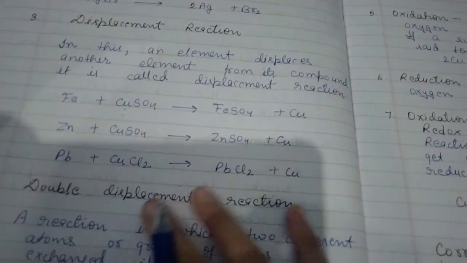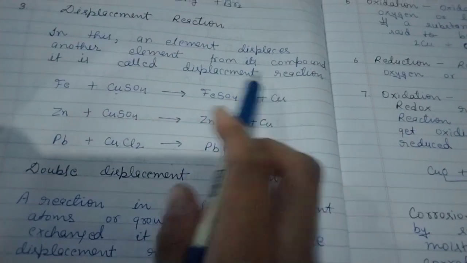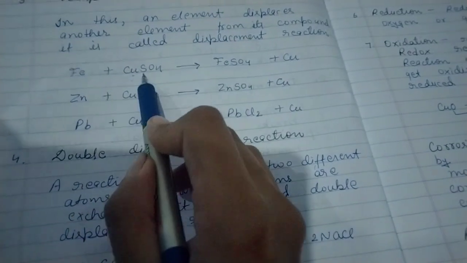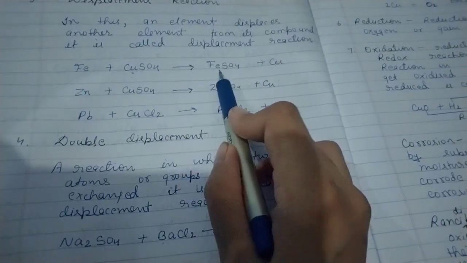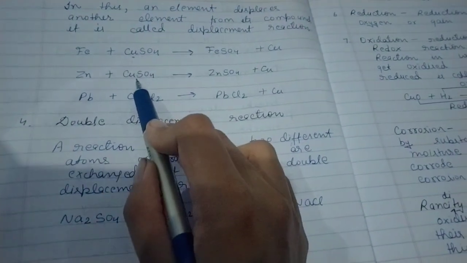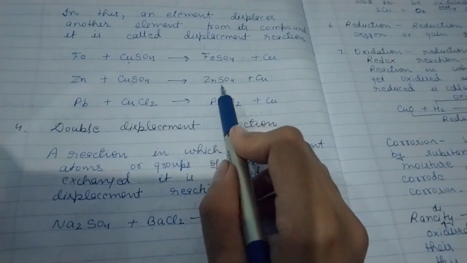Another reaction is displacement reaction. In this, an element displaces another element from its compound. It is called a displacement reaction. Here you can see iron is displacing copper to form a bond with sulfate, and the products formed are iron sulfate and copper. Here zinc is displacing copper to form a bond with sulfate, and the products are zinc sulfate and copper.